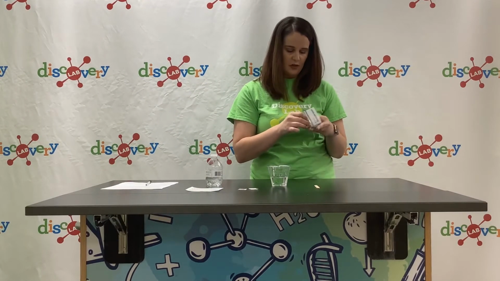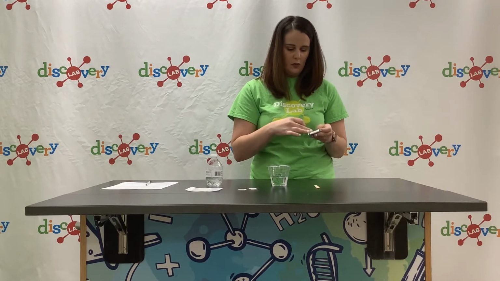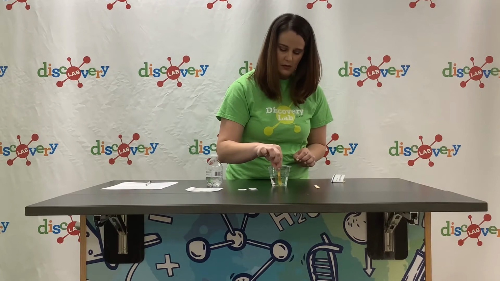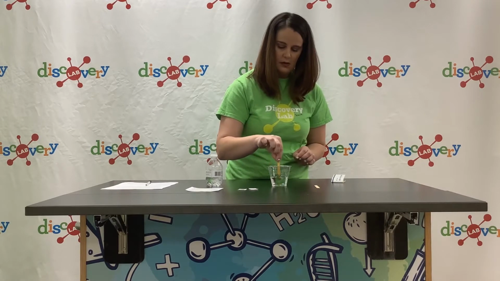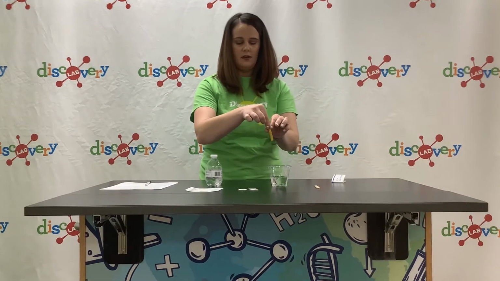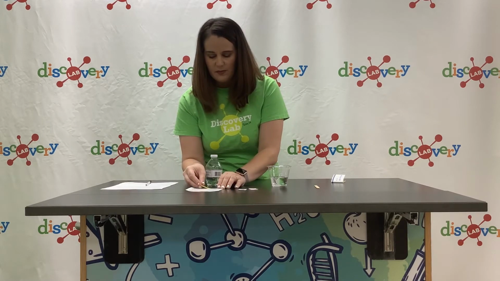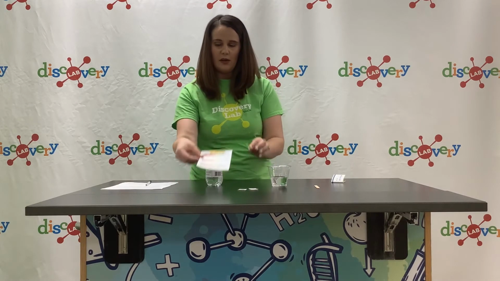And we are going to test the pH using one of our strips. So you will take one strip. We're going to dip it in the water for just a few seconds and pull it out and wait to see if it changes color. While we're waiting on this one to change color, I'm just going to put it by the scale so I can compare it whenever it changes.